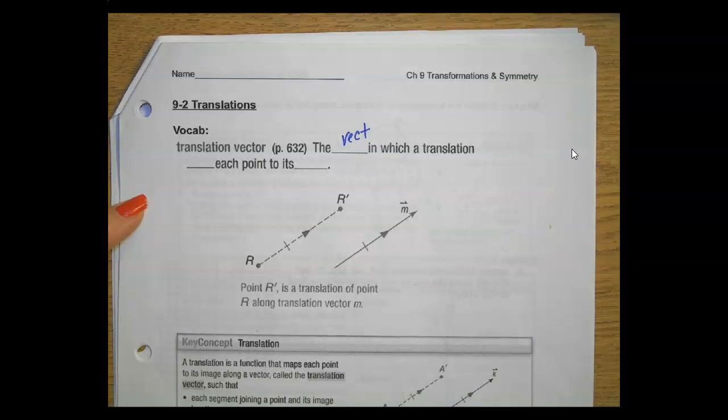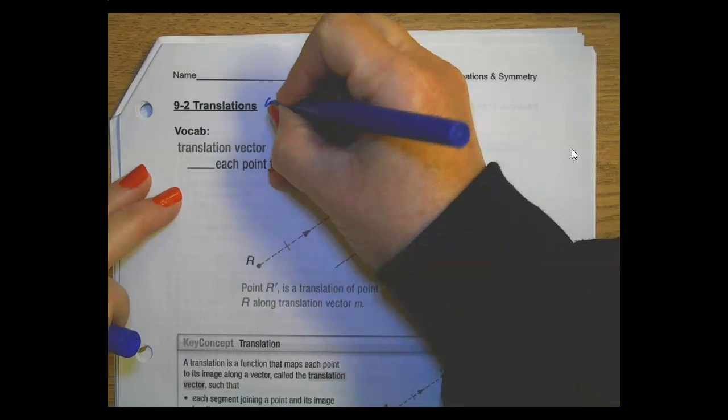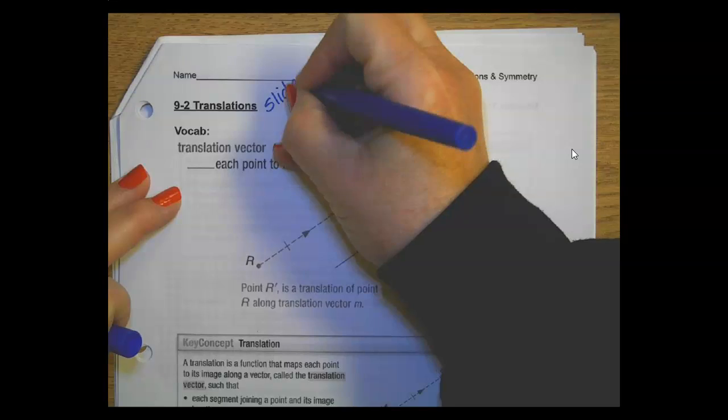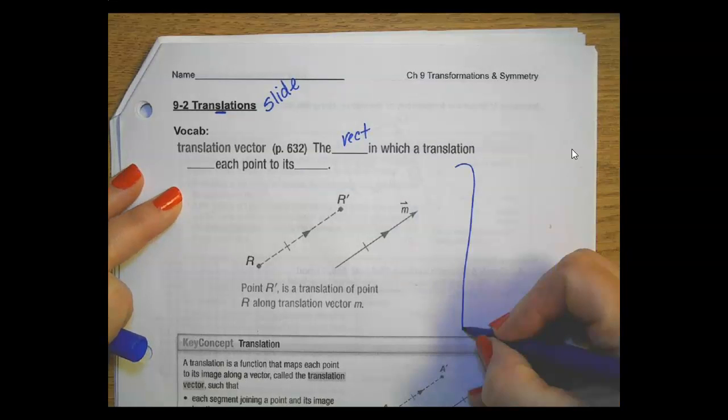Okay guys, let's talk some more about different transformations. So we did reflections, and then we had a lesson on vectors. This one is about translation. Translation is basically just a slide. So SL means slide. So translation vector, I think this is going to say the same thing here.